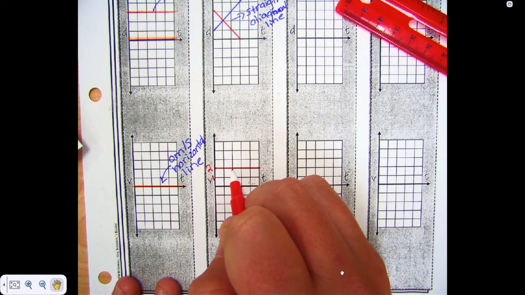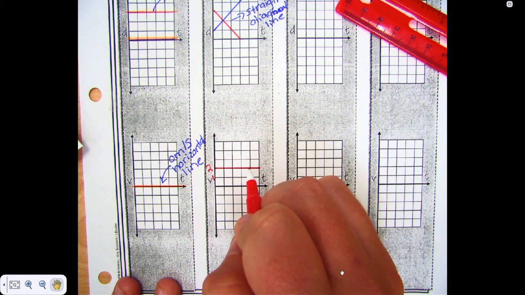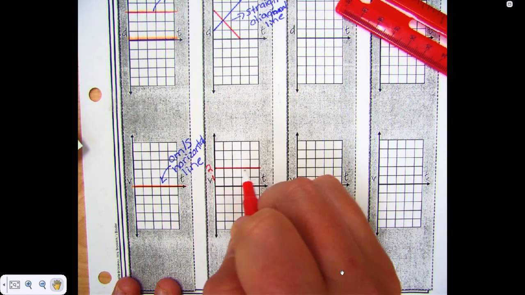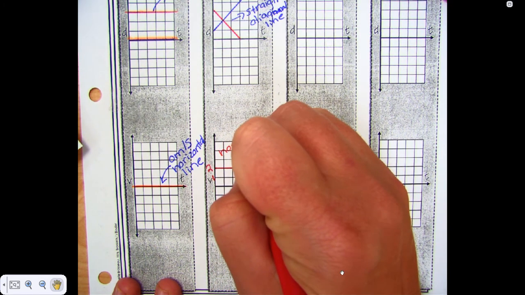And if I read my axis, I can make this 1 and this 2. Well, this says I'm going 2 meters a second, 2 meters a second, 2 meters a second. My velocity did not change. Okay, so you're going to have a horizontal line above 0. Okay, and we talked about going north versus south. I could even have one going below 0.